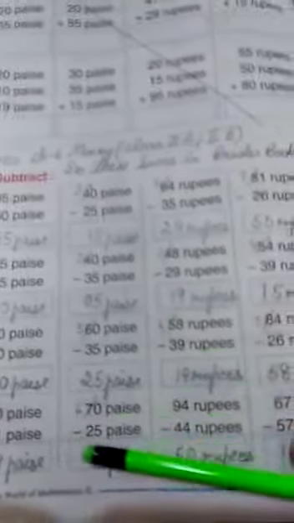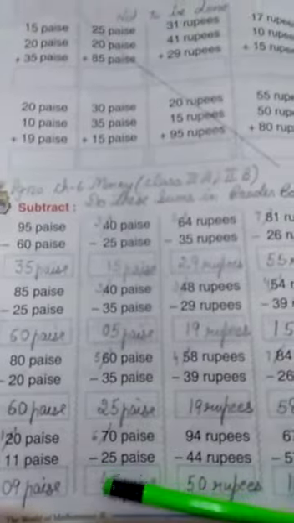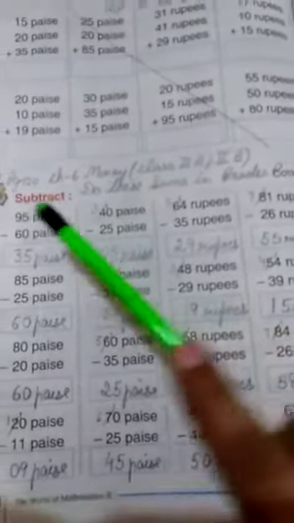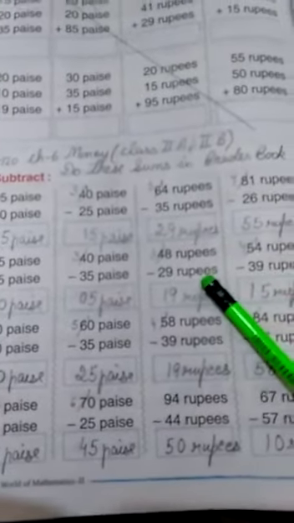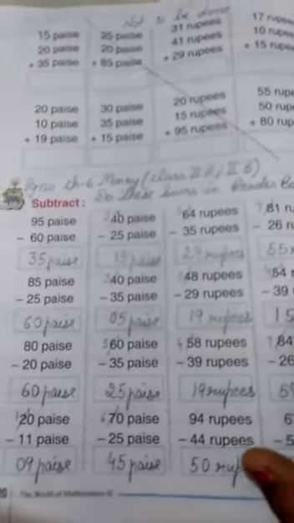So this was the last topic from chapter 6, money. Okay, please, if you have not done it, copy it down very neatly in your maths reader book. Tomorrow I will start with another chapter. We'll take a new chapter.